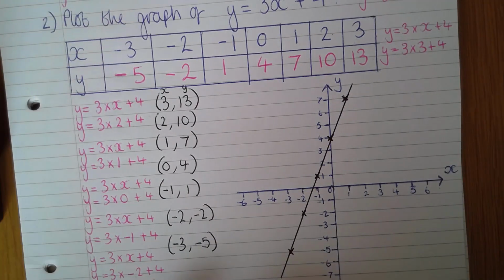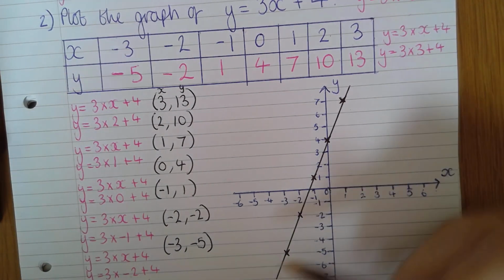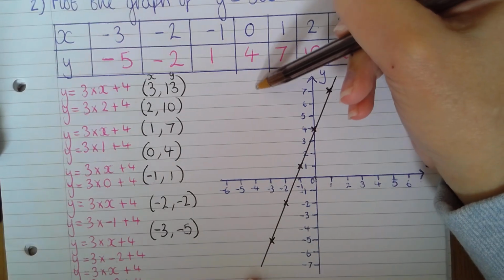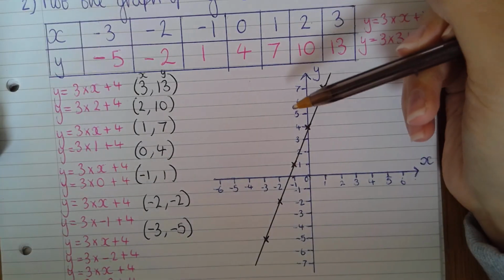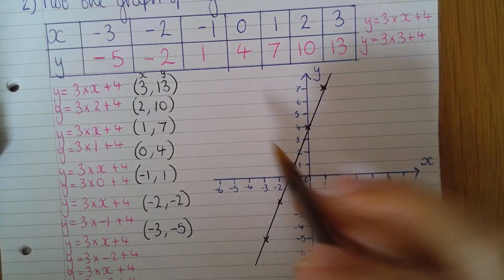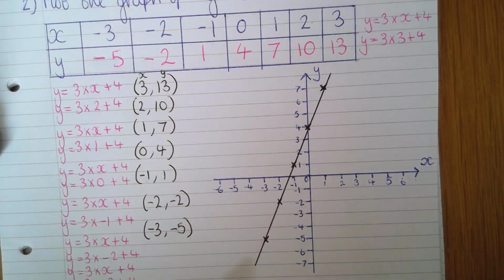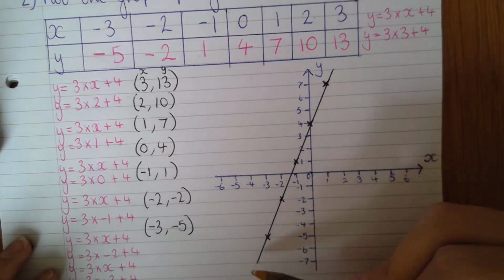Okay, so it doesn't always have to go that way. Sometimes your line might slope down that way. Okay, sometimes it might go straight down and sometimes it might go straight along. It doesn't always have to go in that direction.